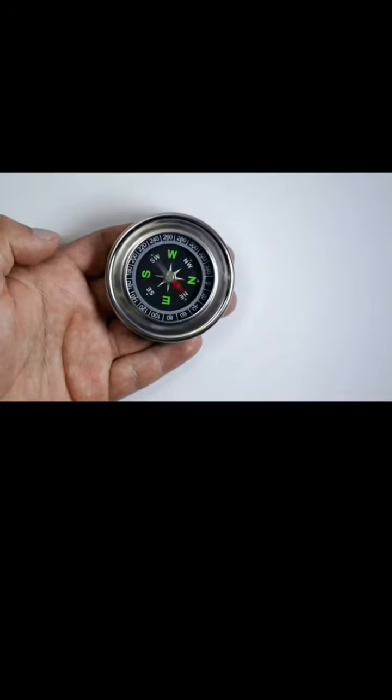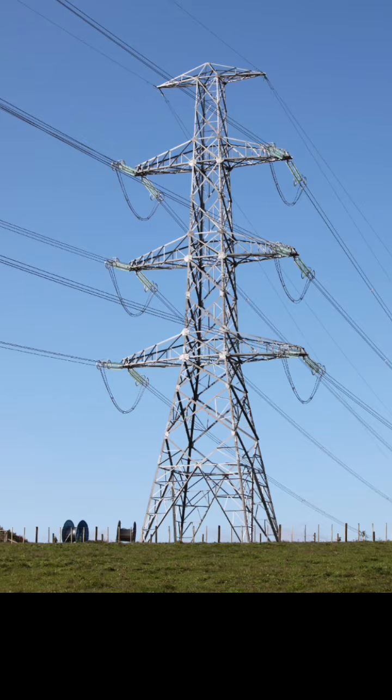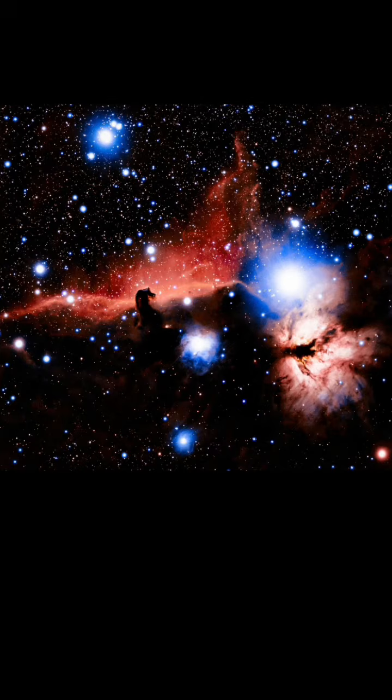2. Electromagnetism, the force of light and energy. Next is electromagnetism, the force responsible for electricity, magnetism, and light. It controls how charged particles interact, from the electricity powering our homes to the way light travels across the cosmos.